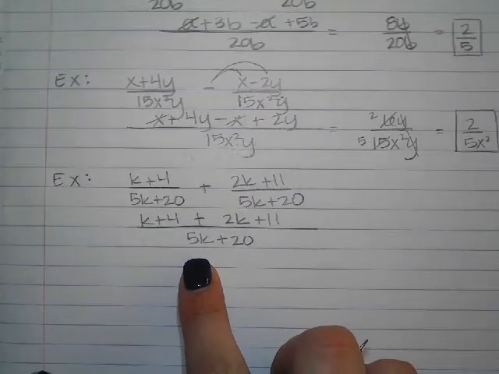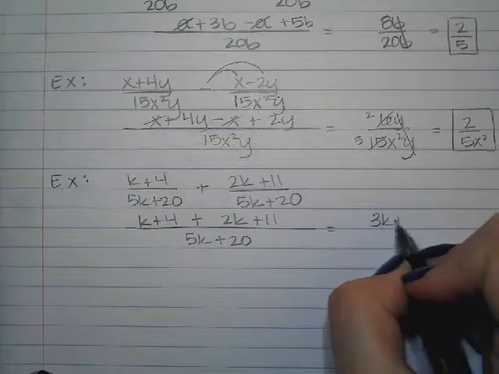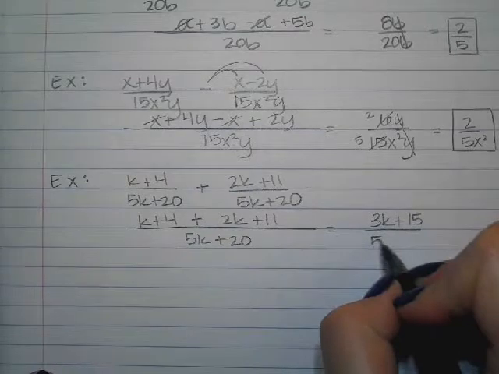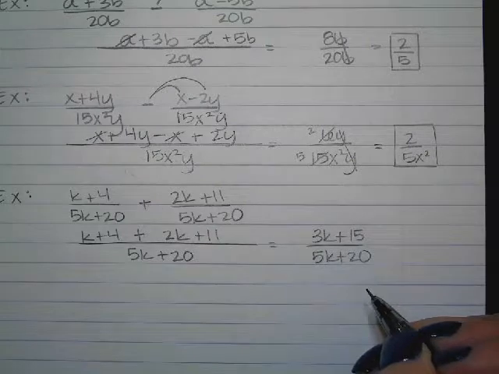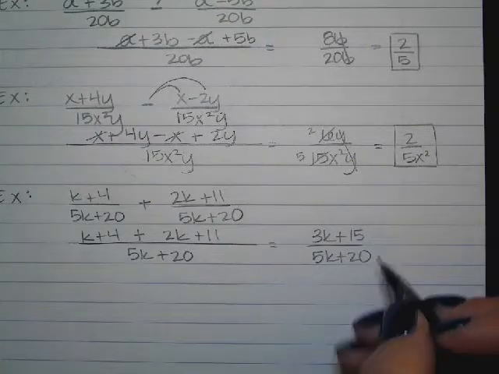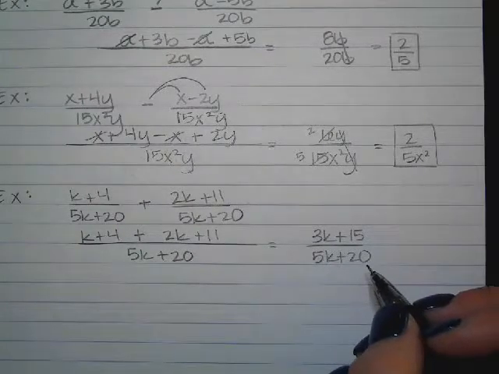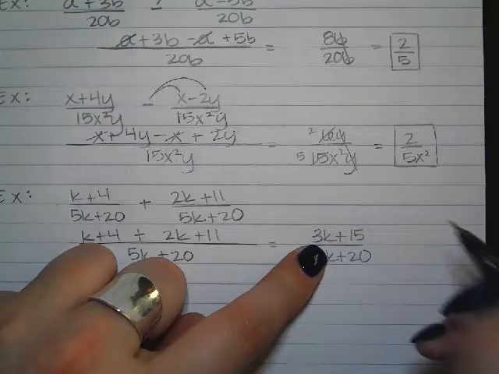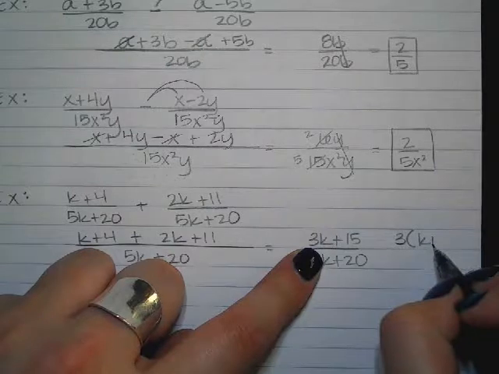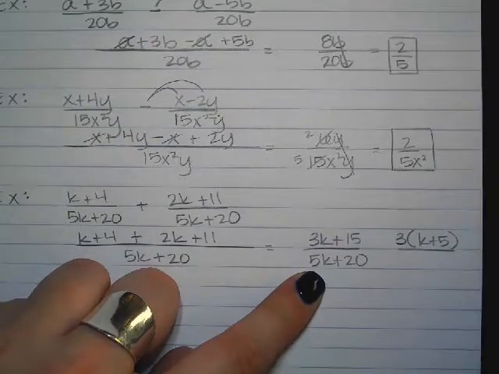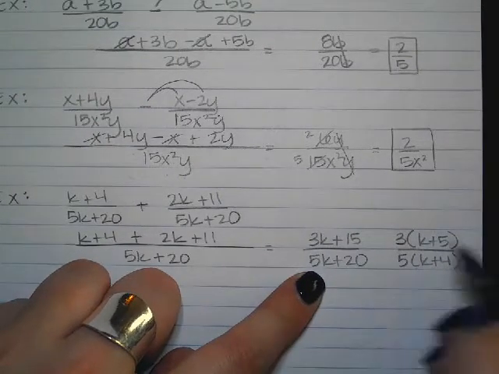All right, so what do we have now? 3k plus 15 over 5k plus 20. Can we simplify that? Take the GCF out. Once you're done with the adding, it switches over to being a problem like what we've been learning already. So we can take the GCF out of the top, and what does that leave us with? k plus 5, and then we take the GCF out of the bottom. 5 times k plus 4. Dang, I thought that was going to do something, but it didn't.